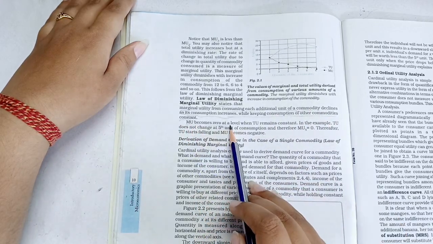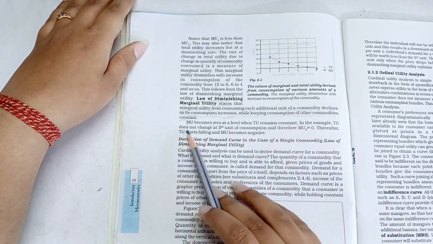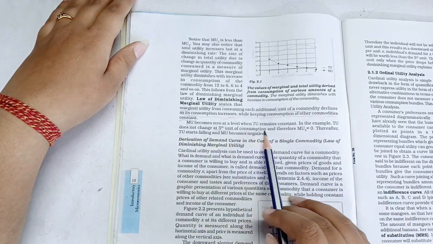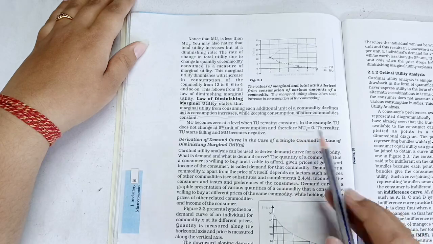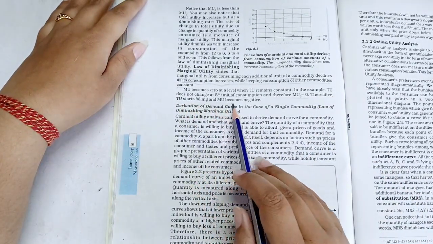MU becomes zero at a level when TU remains constant. In the example, TU does not change at the fifth unit of consumption and therefore MU5 equals 0. Thereafter, TU starts falling and MU becomes negative.